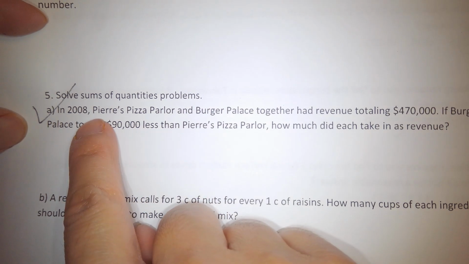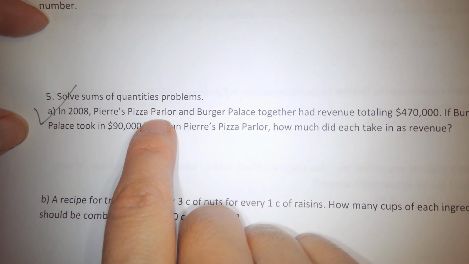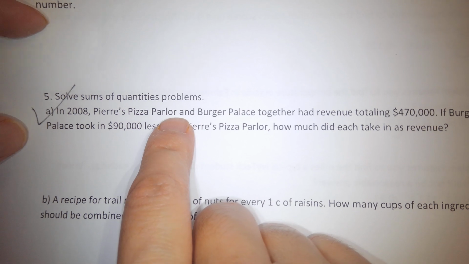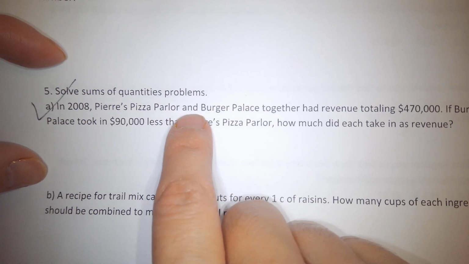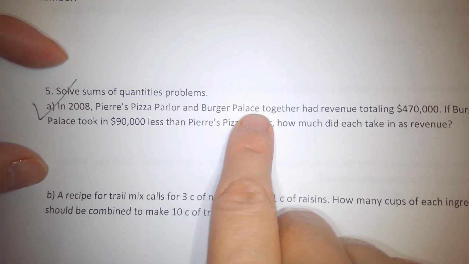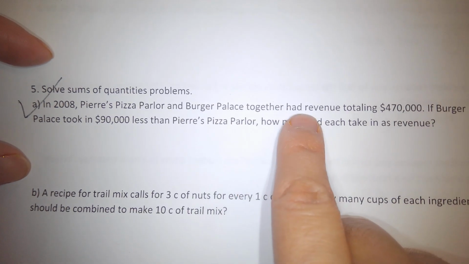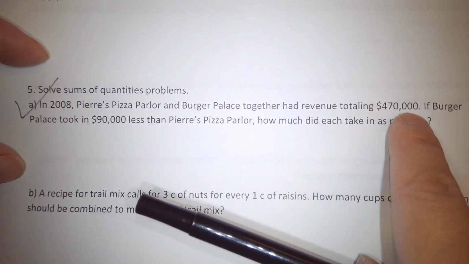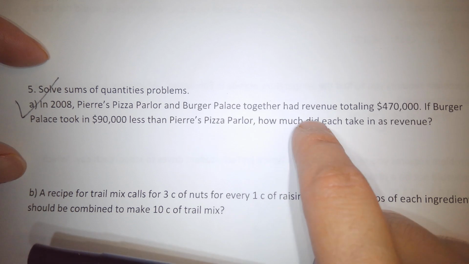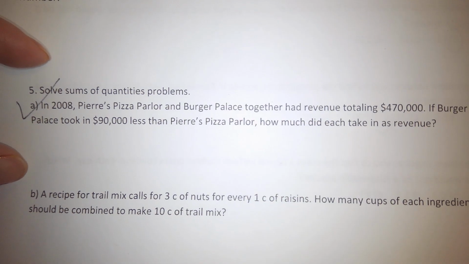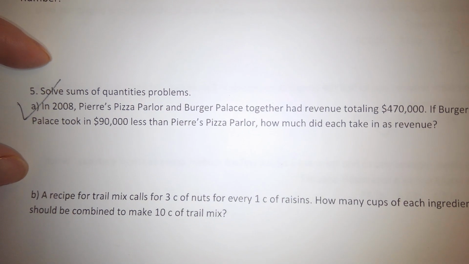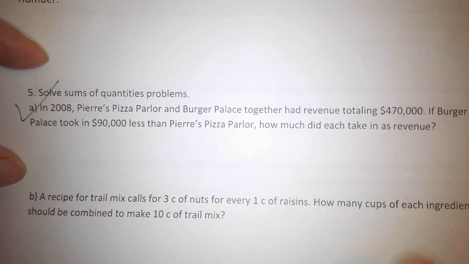2008, Pure Pizza Parlor. My pronunciation is not good either. And Burger Palace together had revenue totaling this much. Do you understand revenue? What does revenue mean? Your income, right? The money you collected, the money you get, okay?